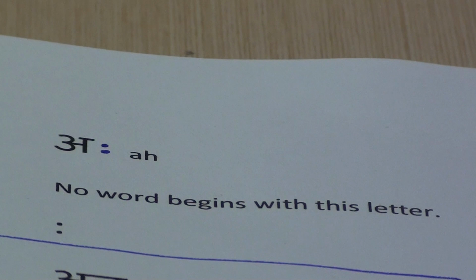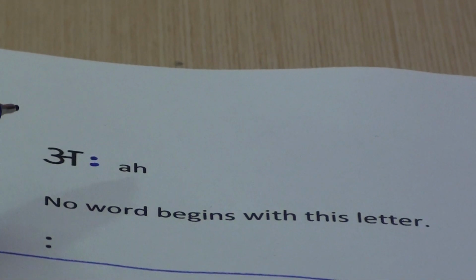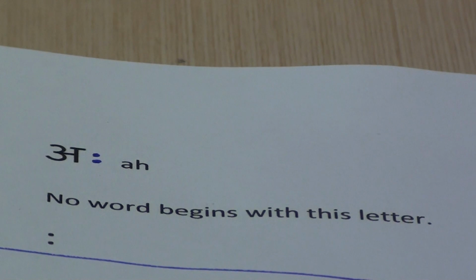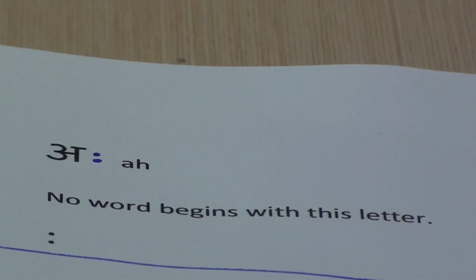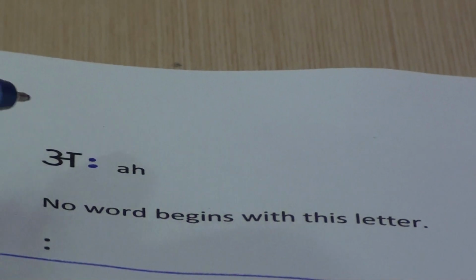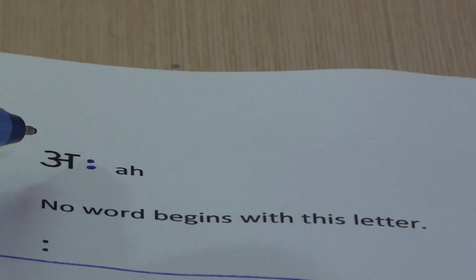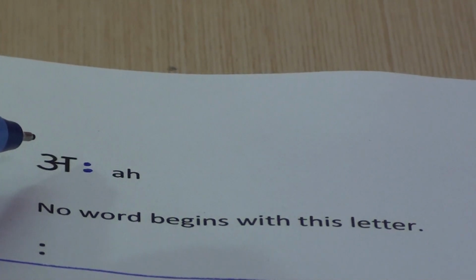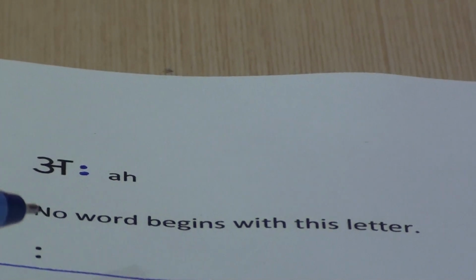The 12th letter of the Hindi alphabet is Ah. No word begins with this letter. This letter either comes between a word or at the end of a word. When it comes between a word or at the end of a word, this shape disappears. This letter is represented by only two dots.